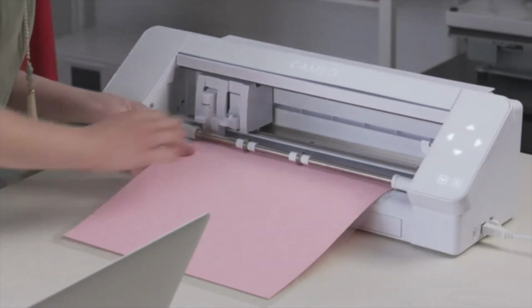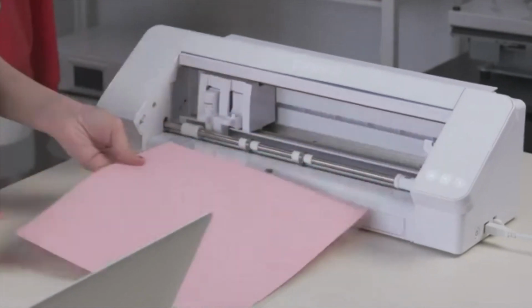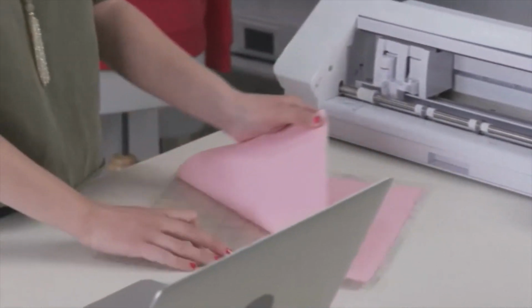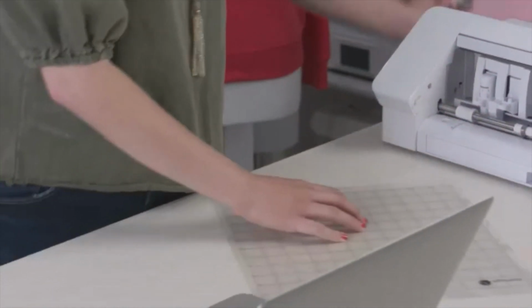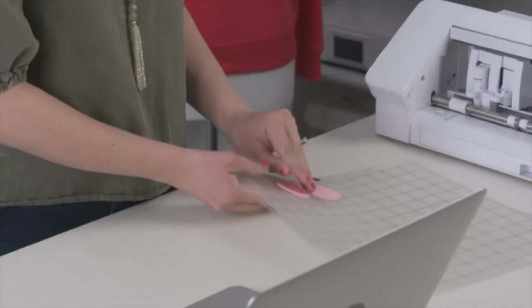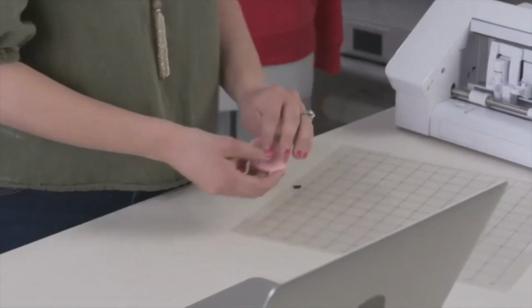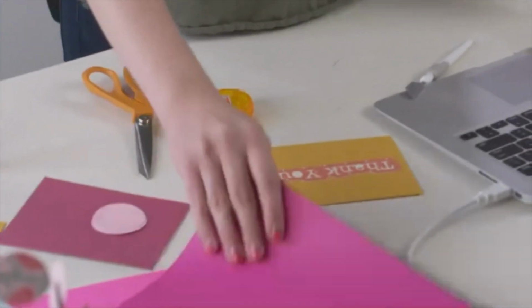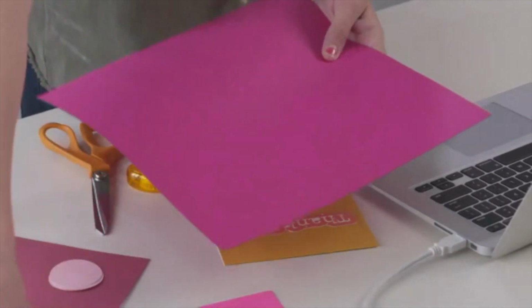Okay, so this cardstock, like I said, oh, it actually cut through perfectly. So I did bump it up a little bit, but just a tiny bit. Okay, so that made our 3 circles. Okay, so we're going to put these on our card, and then let's go ahead and load our next one.